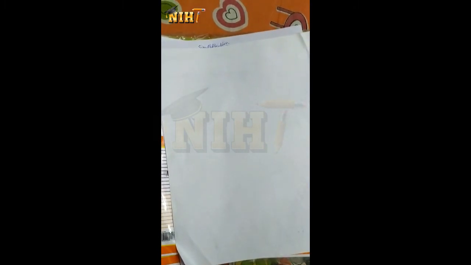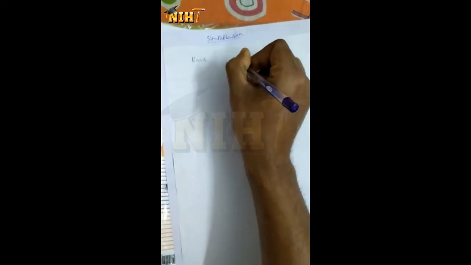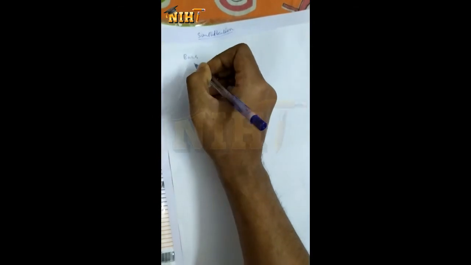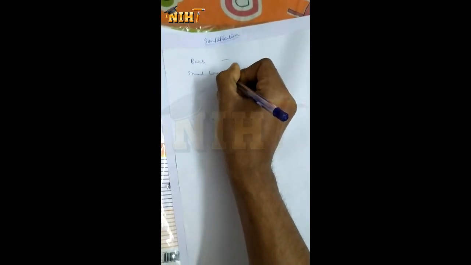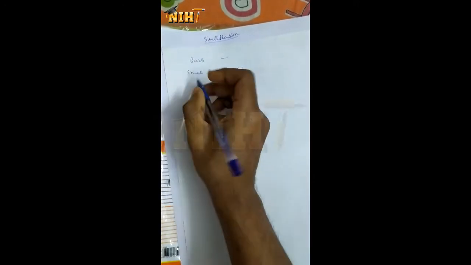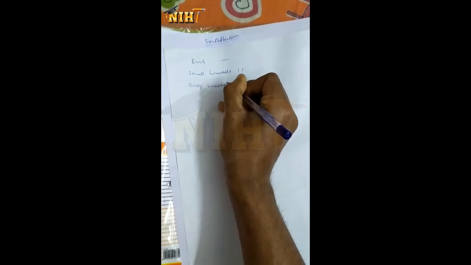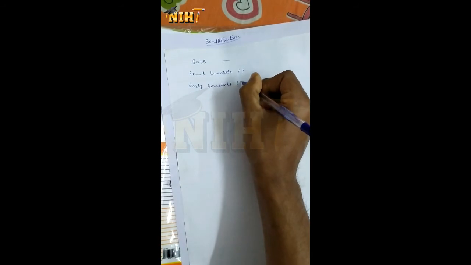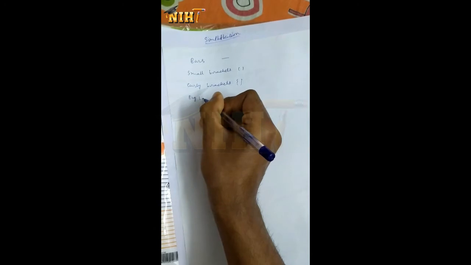In brackets, we have to know something very special: first we get the bars, then the small brackets, then curly brackets, and finally the big brackets.